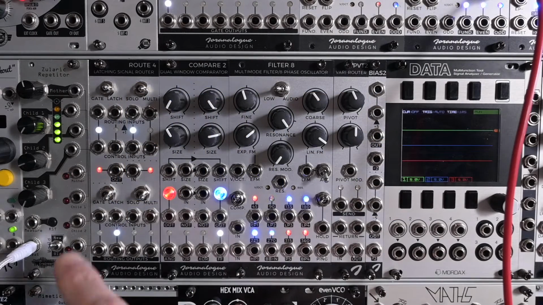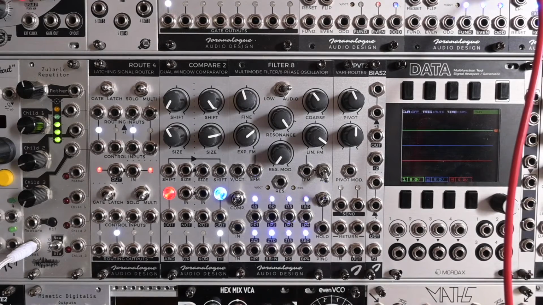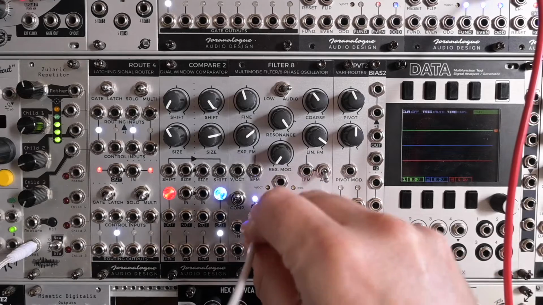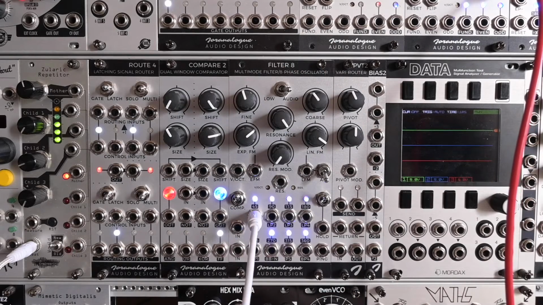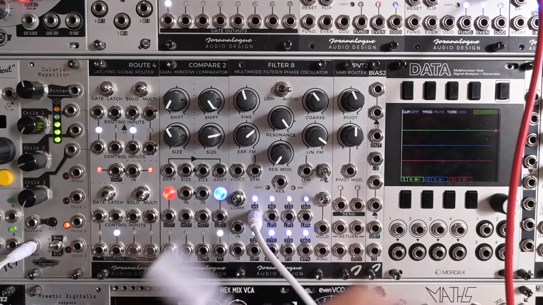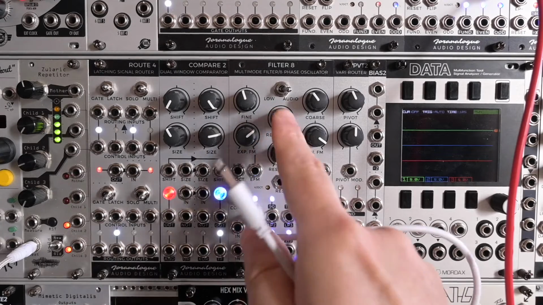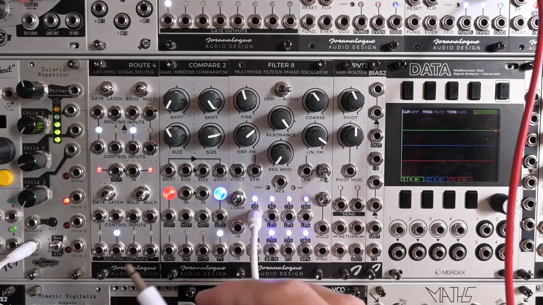Let's try out a few patches with Route 4 that were suggested in the Discord server. So the first one is to try and pair up filter 8 and Route 4. For the first conceptual patch, I'll just use filter 8 in audio mode. It's self-oscillating.